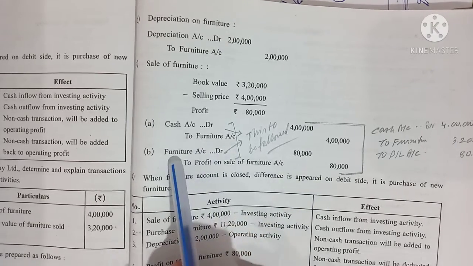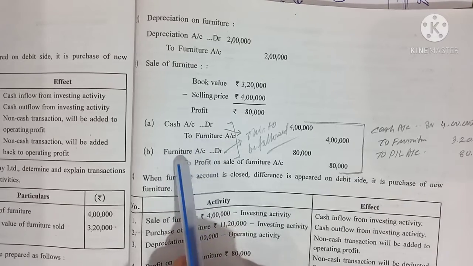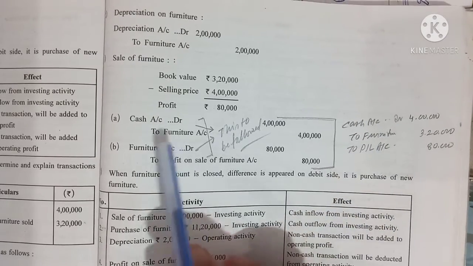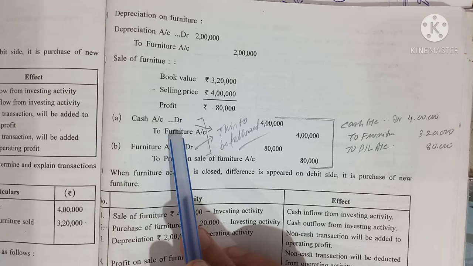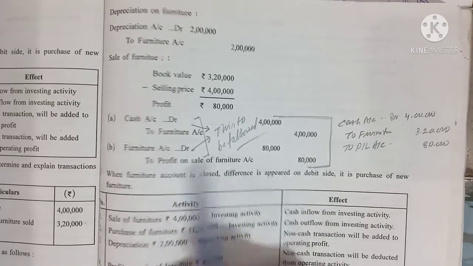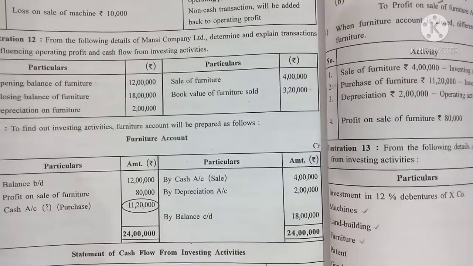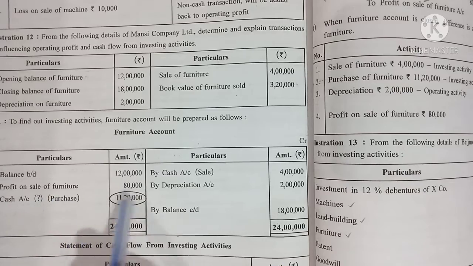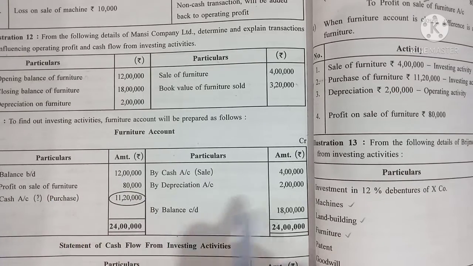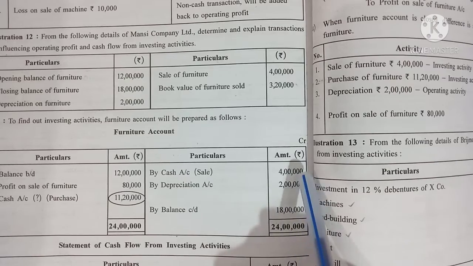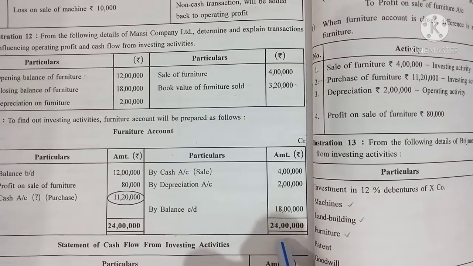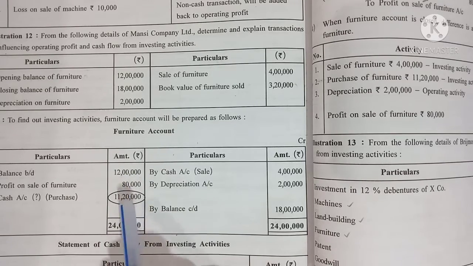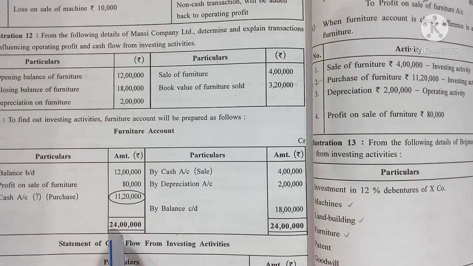If you combine the furniture debit and furniture credit transactions, it will be cash account debit to furniture, to profit and loss account. But the best is cash account debit to furniture 4 lakh, and furniture account debit to profit on sale of the furniture, which is 80,000. Now 80,000 is your profit. So furniture account debit to profit on sale of the furniture is 80,000. Now you see here three amounts you already got from the question: 4 lakh, 2 lakh, 6 lakh, or 18, 24 lakhs. But here you got two amounts, 12 and 80,000. So if you write 11 lakh 20,000, then only the total will come to 24 lakh.